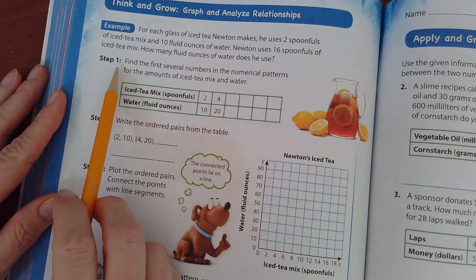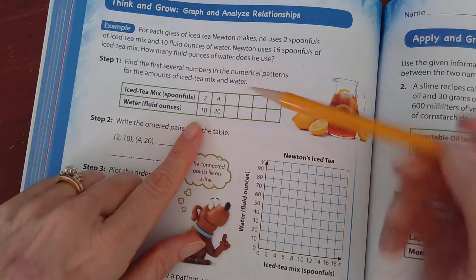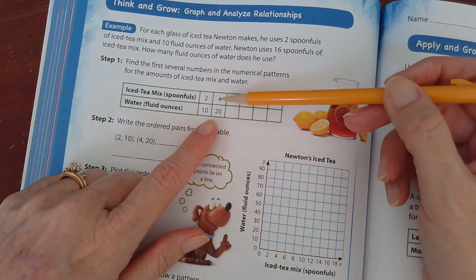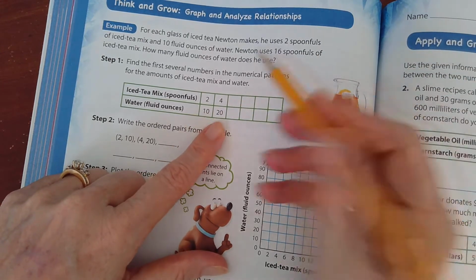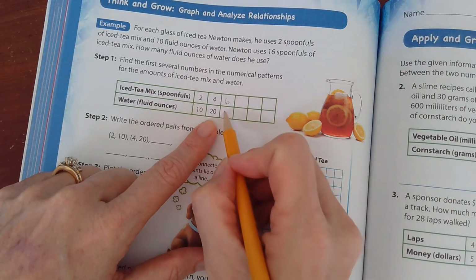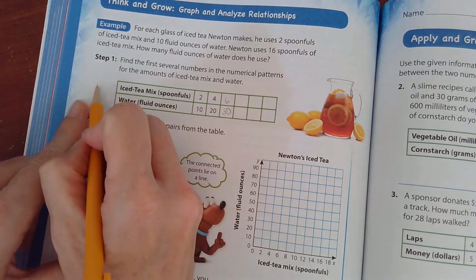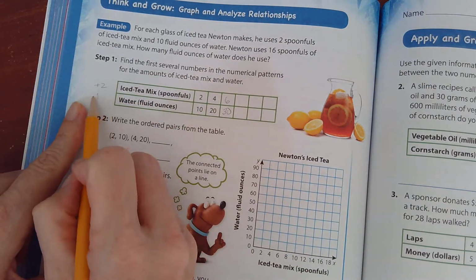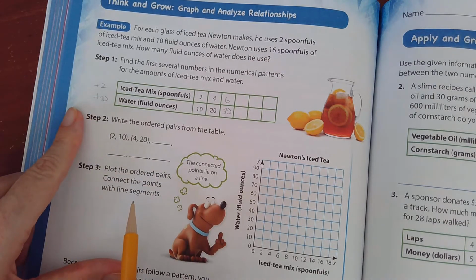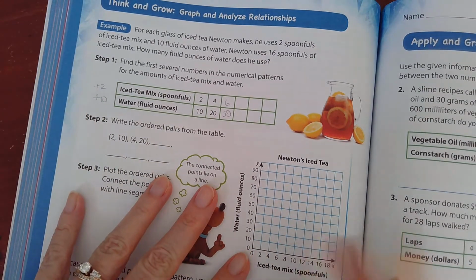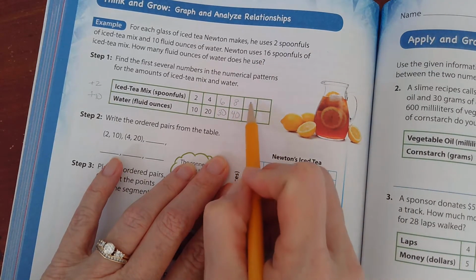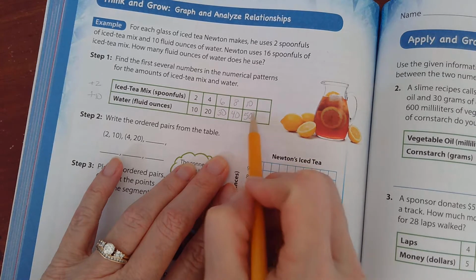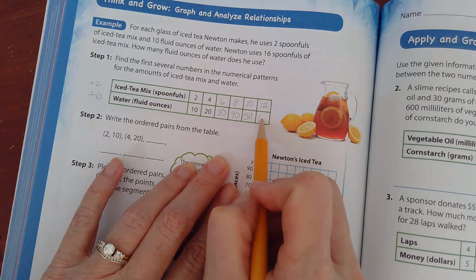So step 1, find the first several numbers in your numerical patterns for the amount of iced tea mix and water. So we know for every 2 spoonfuls, it's 10 fluid ounces. So 2 more spoonfuls will be 4, 10 more fluid ounces will be 20, 2 more spoonfuls are 6, 10 more would be 30. So we're adding 2 over here, and on the bottom we're adding 10. That's our little plan here. Adding 2 more, adding 10 more, and so on.